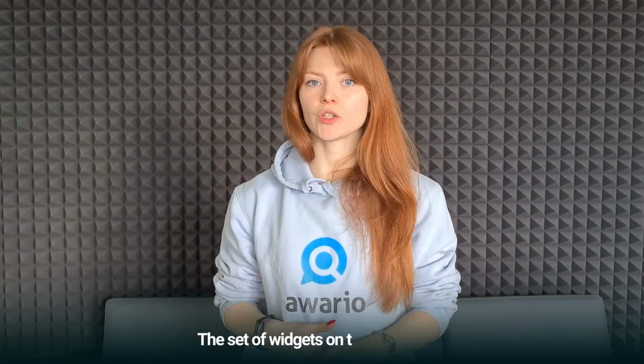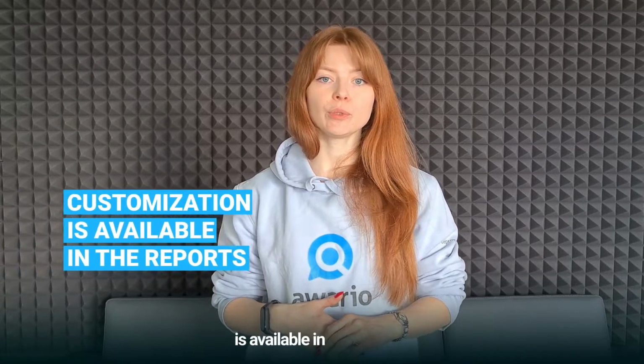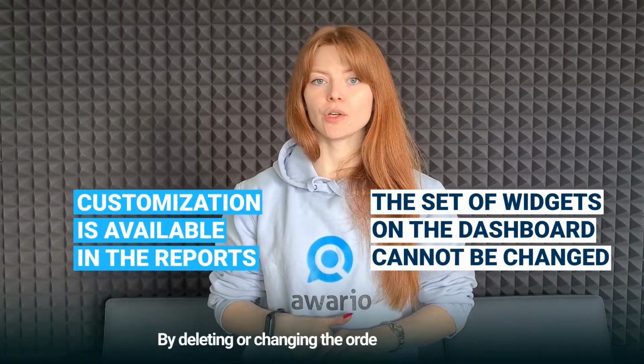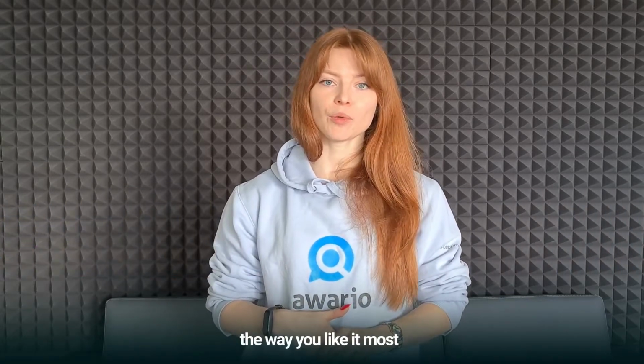The set of widgets on the dashboard cannot be changed, but the customization is available in the reports. By deleting or changing the order of the widgets, you can set up the view of your reports the way you like it most.